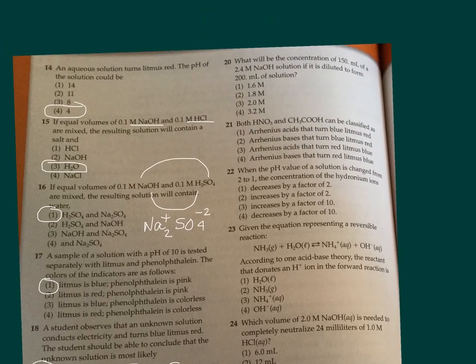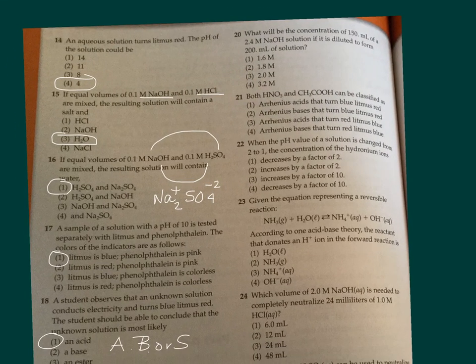Moving up to the other side, what will be the concentration of 150 mL of 2.4 molar NaOH if it's diluted to form 200 mL of solution? So this is kind of like an MAVA equals MBVB problem, which we haven't done any yet. This is a linking word. Whenever you see "of," that "of" has to connect the two. So the 2.4 is going to go with the 150.